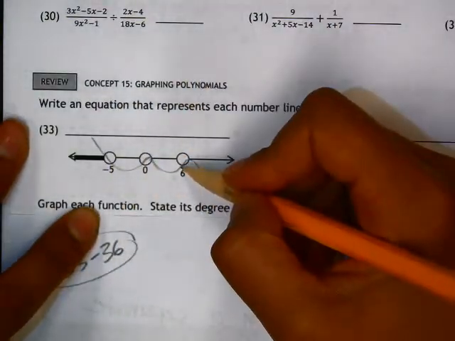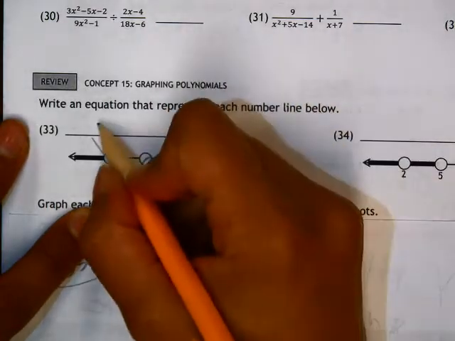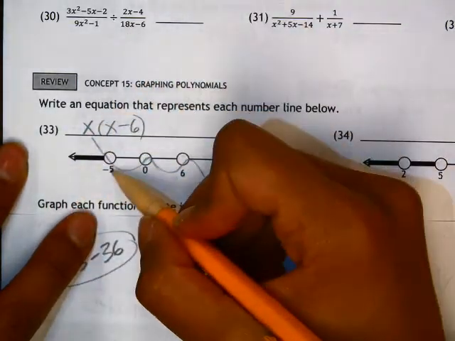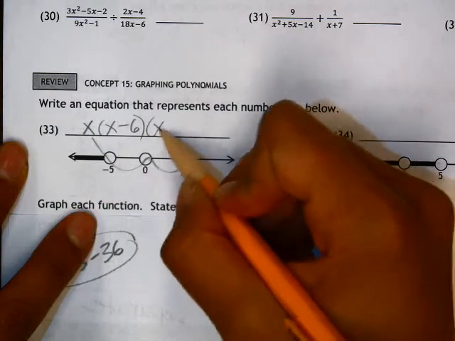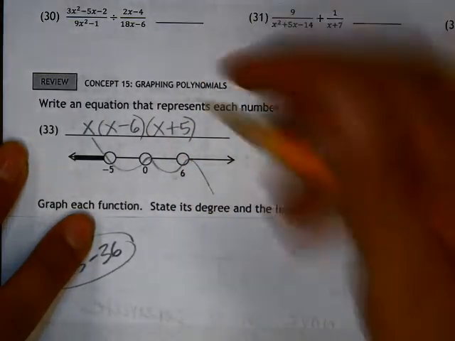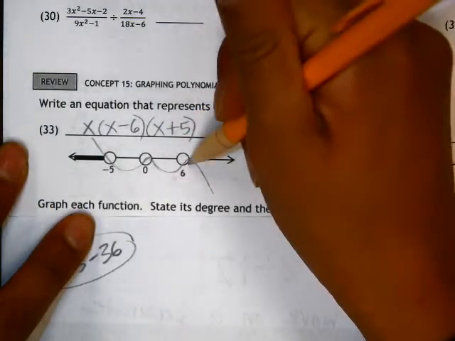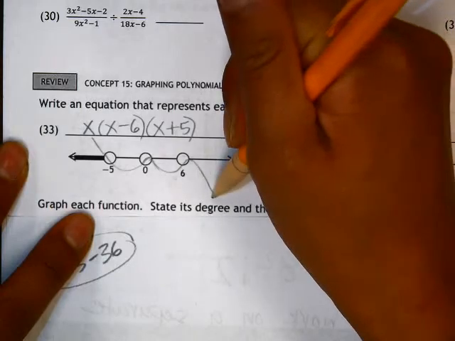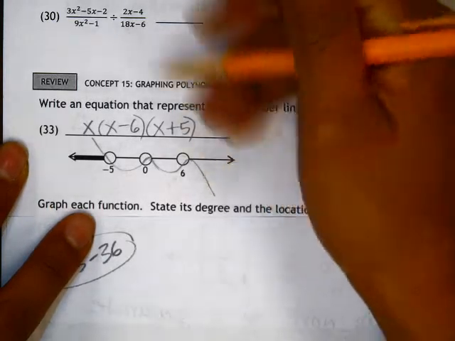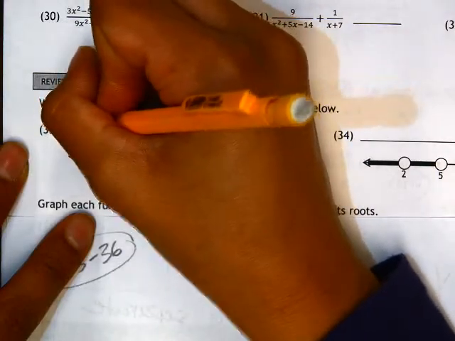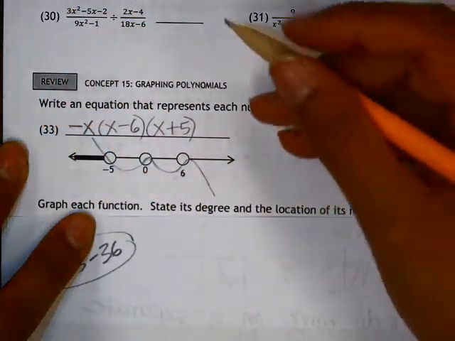So our roots are at +6, which would be a factor of x minus 6, at 0, which would be a factor of x, and at -5, which would become a factor of x plus 5. Now let's look at the end behavior of the graph. The end behavior is negative. That means that our coefficient in front of the equation is a negative number.